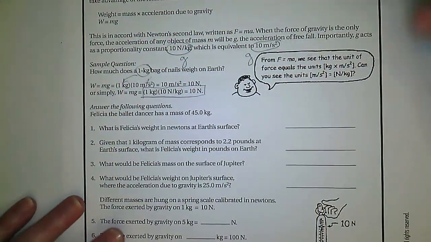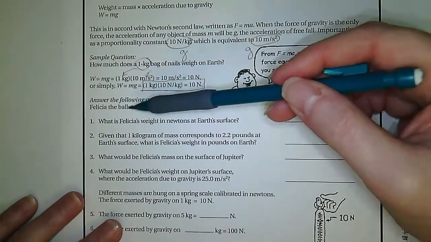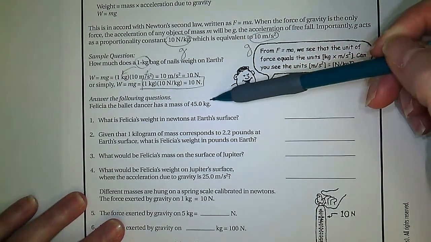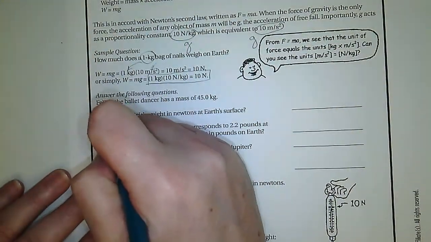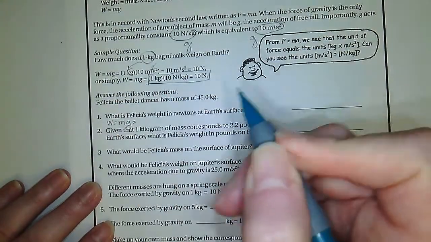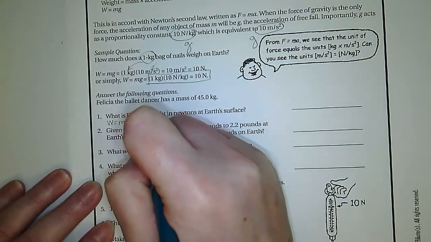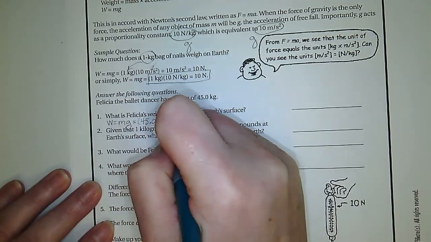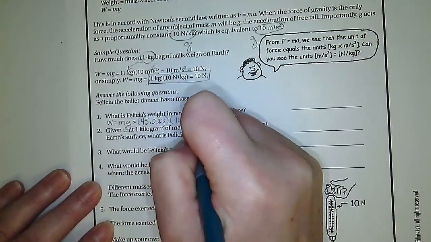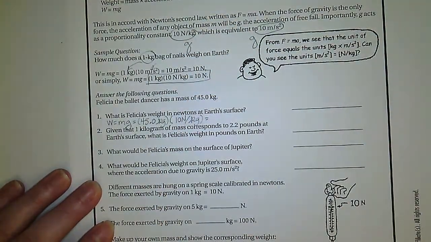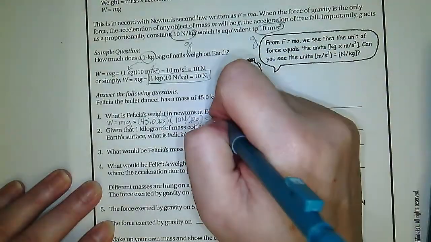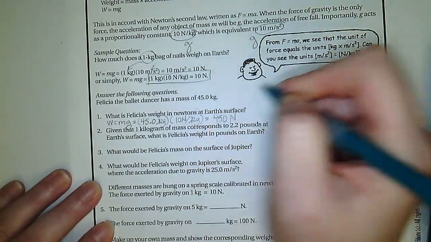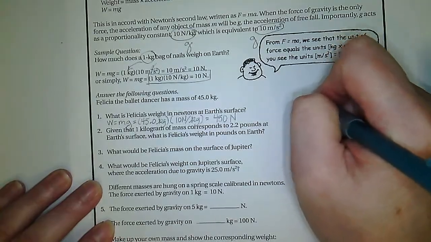Okay? So, answer the following questions. Felicia, the ballet dancer, has a mass of 45 kilograms. What is Felicia's weight in newtons at Earth's surface? So W equals mg. M is 45 kilograms. G is 10 newtons per kilogram. So I'm going to do on my calculator 45 times 10, which gives me 450, and it's going to be newtons. So 450 newtons.